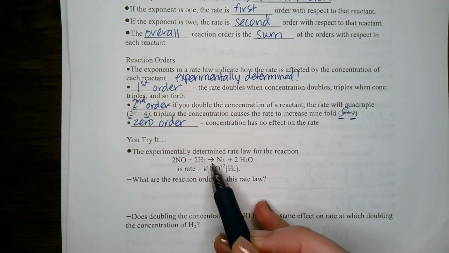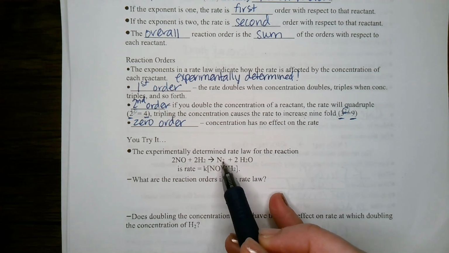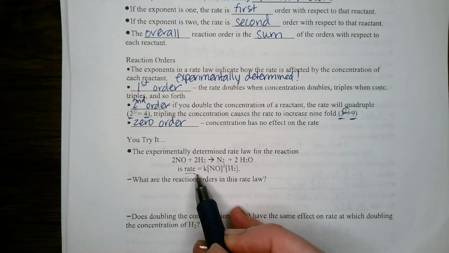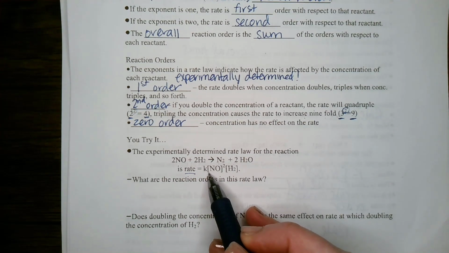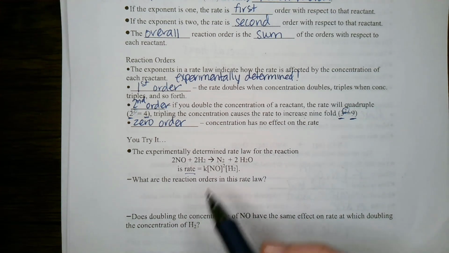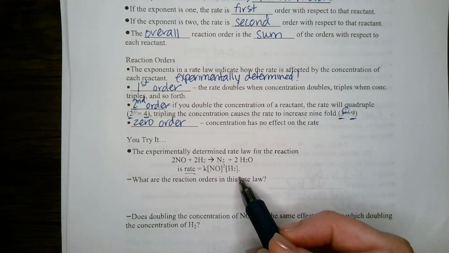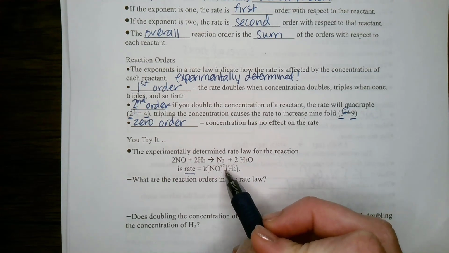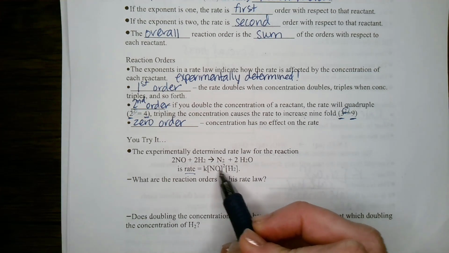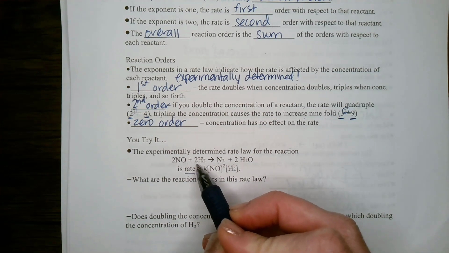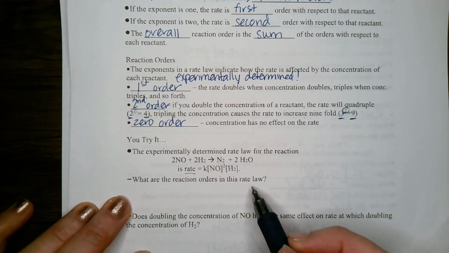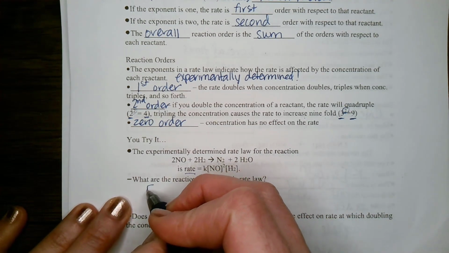Let's look at this reaction. I've got 2NO plus 2H2. Those are my reactants. They create N2 and 2H2O. So here is our rate. It tells me k, and then the concentration of NO to the second order times the concentration of H2. So again, remember, we're not looking at stoichiometry here. Even though there is a 2 there and a 2 there, it is not related, because there is a 2 also in front of hydrogen and a 1 there.